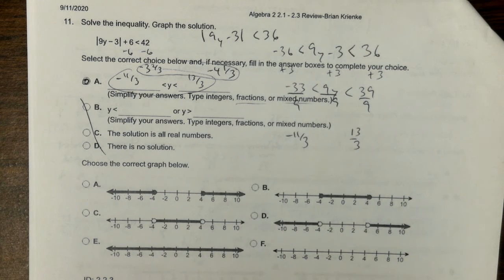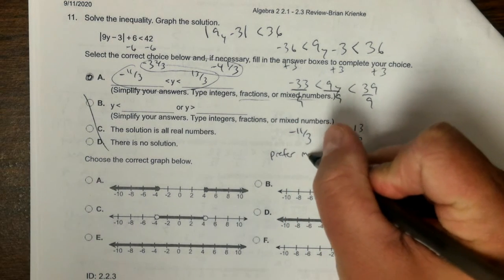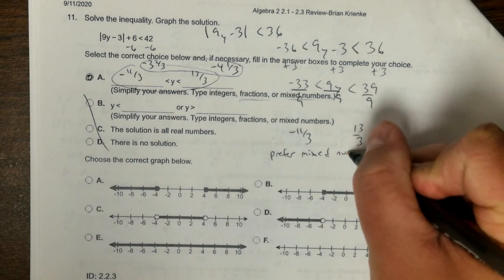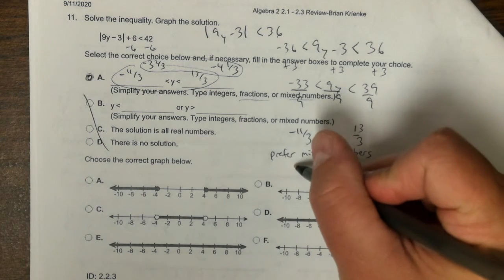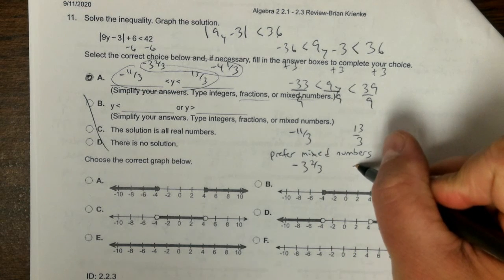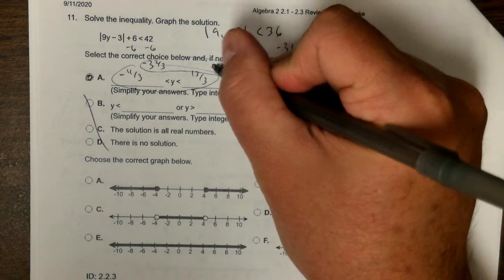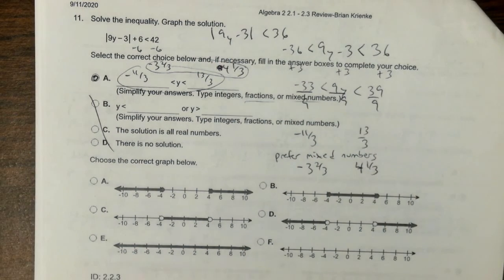It looks like it prefers the mixed numbers. Okay. This is positive, by the way. Okay.